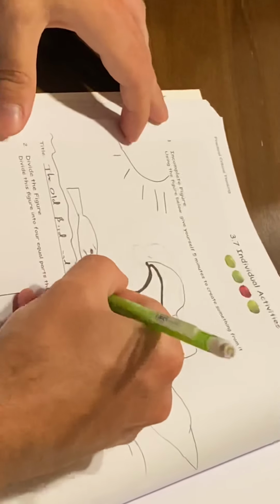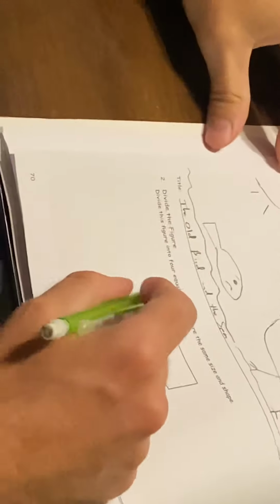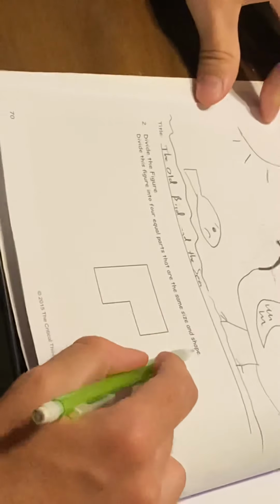Kind of a reference to Hemingway, a little bit there. That's a great book. Okay, so let's just move on to number 2, because I don't want to take up the professor's time. So divide this figure into 4 equal parts that are the same size and shape.